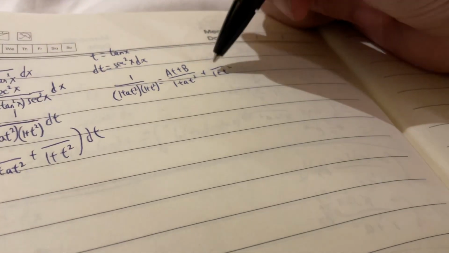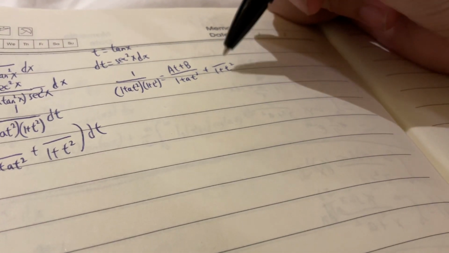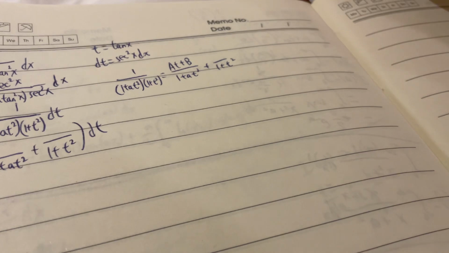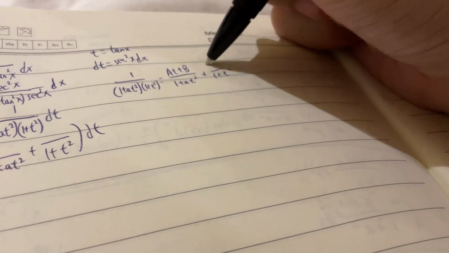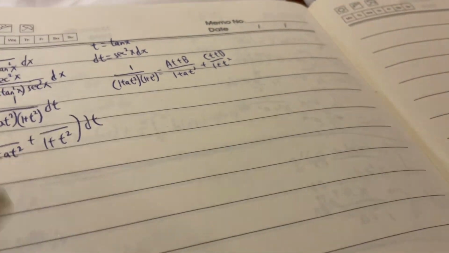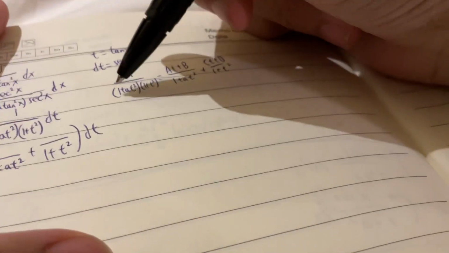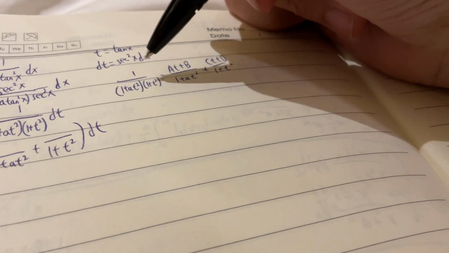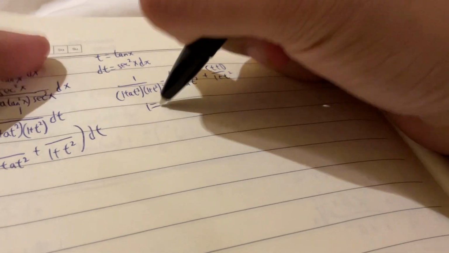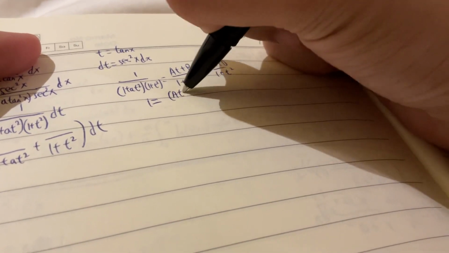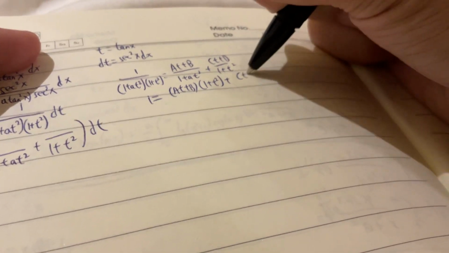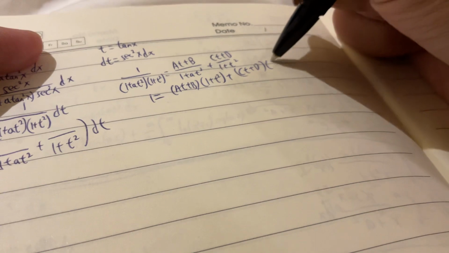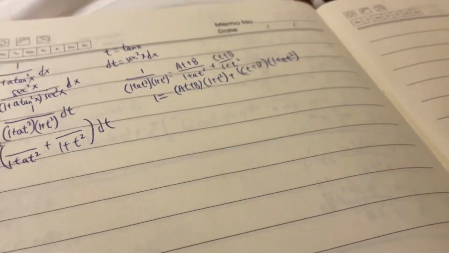And then here, 1 plus t squared, and then t squared, the power is the second power. It's square, right? T squared. So take out one less power, you get ct plus d. So overall, multiply by 1 plus a t squared times 1 plus t squared on both sides, you get 1 is equal to at plus b times 1 plus t squared plus ct plus d times 1 plus a t squared, like that.